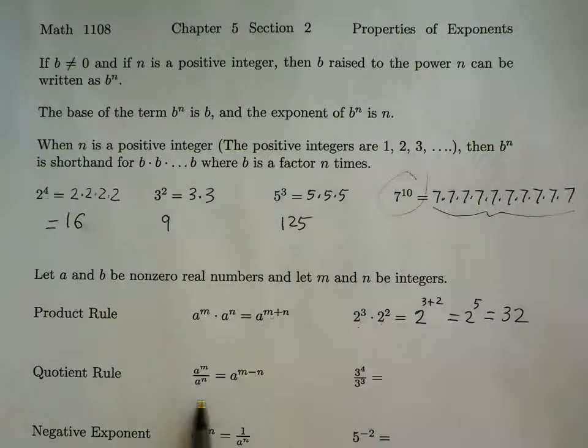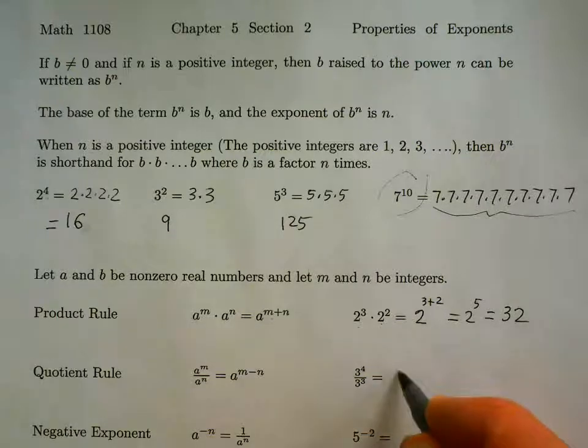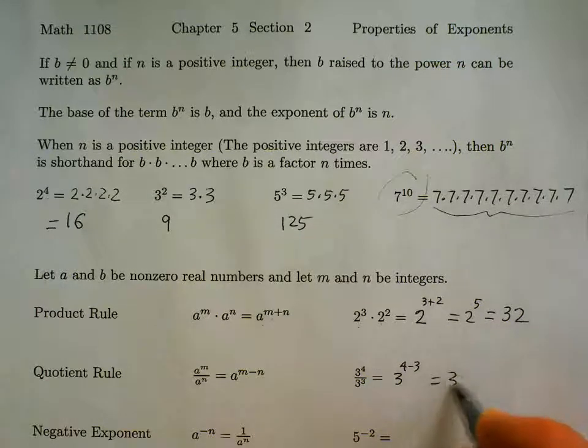Okay, a quotient rule. Quotient implies division, so you have a numerator and a denominator. The quotient rule for exponents: if we divide a to the m by a to the n, then we can write that as a to the m minus n. In this example, 3 to the fourth divided by 3 to the third is 3 to the 4 minus 3. 4 minus 3 is 1, so we get 3 to the first, and then 3 to the first is just 3.